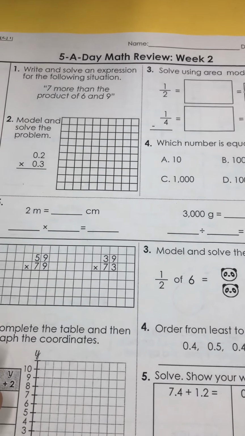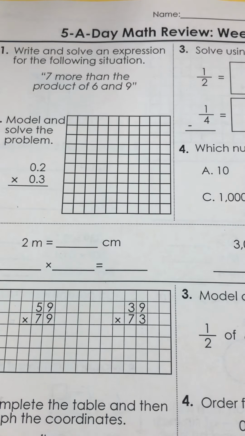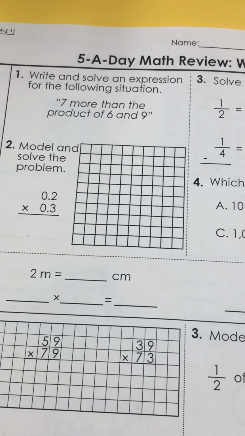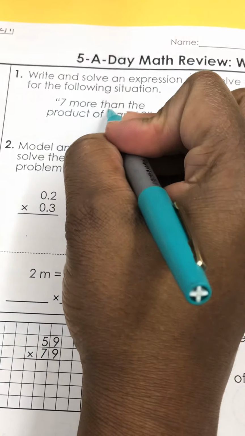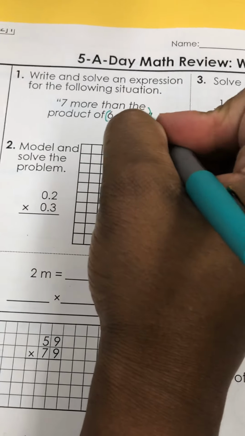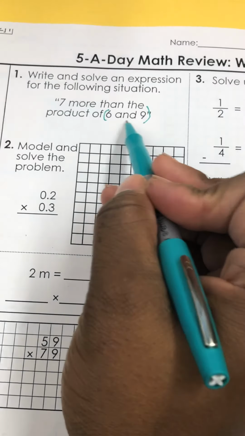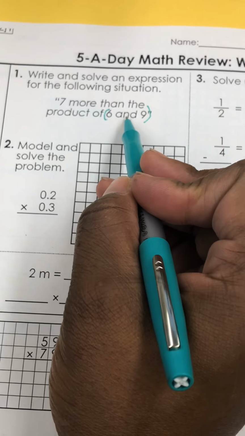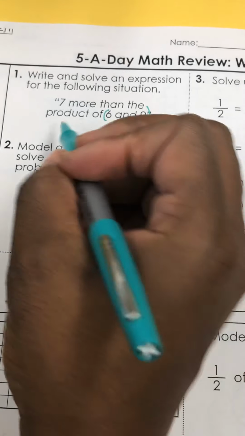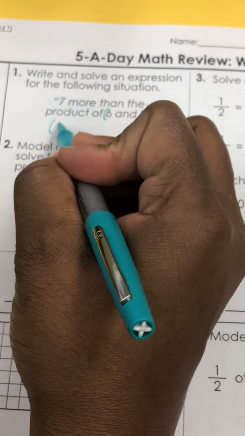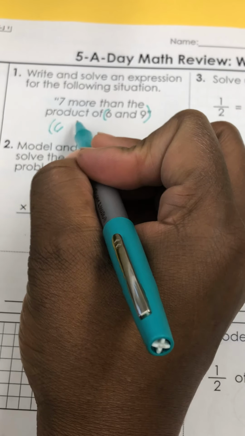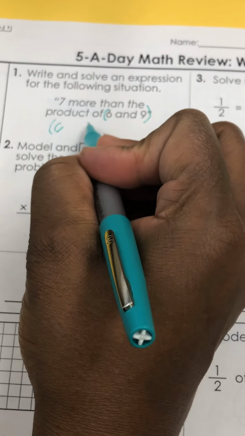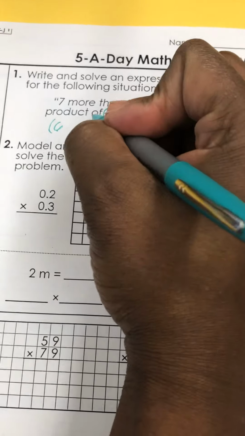All right, guys, this is Monday. So we're starting out with 7 more than the product of 6 and 9. Last week we talked about how anytime we see two numbers in a sentence like this between the word "and," we are to group them together. We are to put these two friends in the same room, which by that I mean in parentheses. So we're going to put these two numbers in the parentheses.